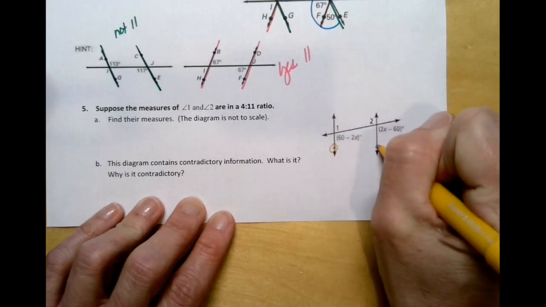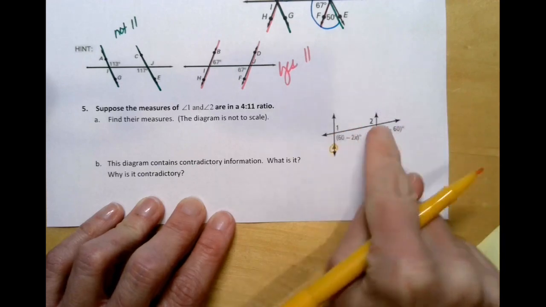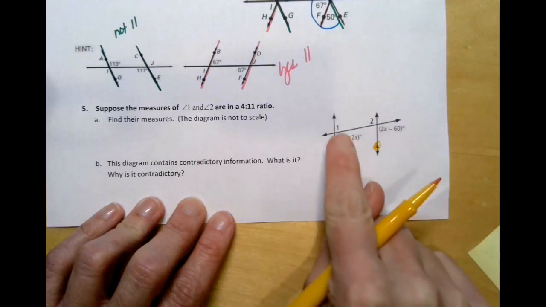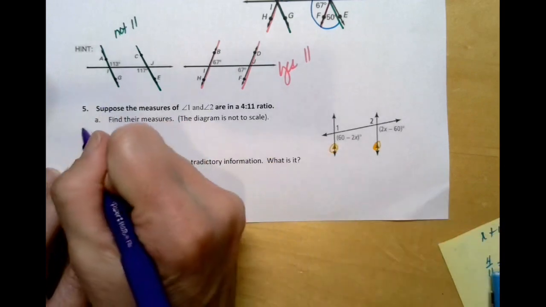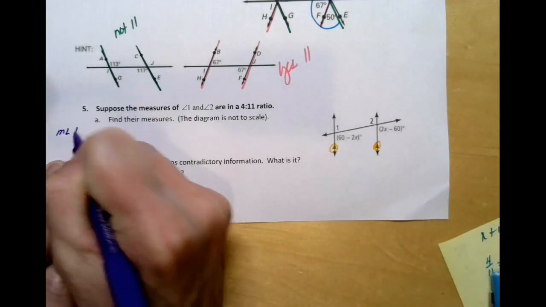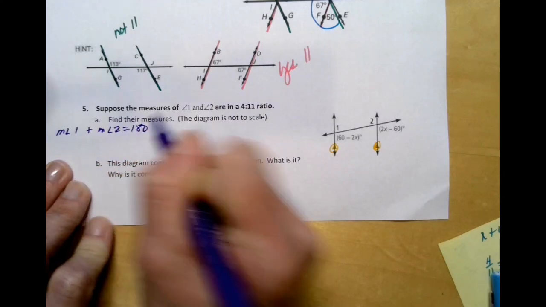Because the lines are parallel, angles 1 and 2 are consecutive interior angles, so the measure of angle 1 plus the measure of angle 2 has to equal 180 degrees.